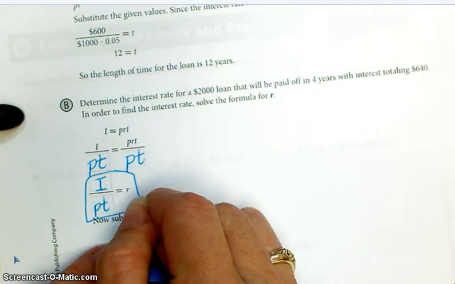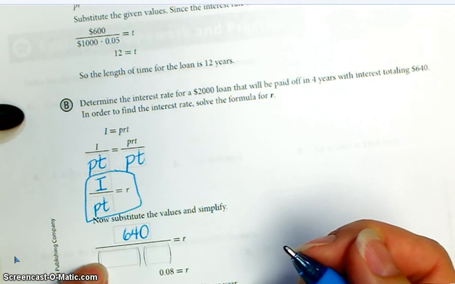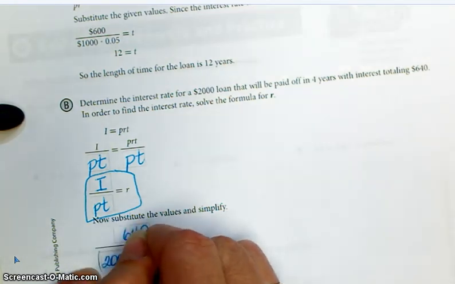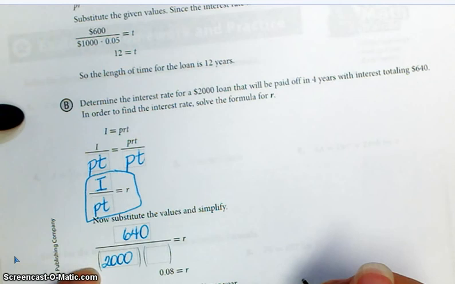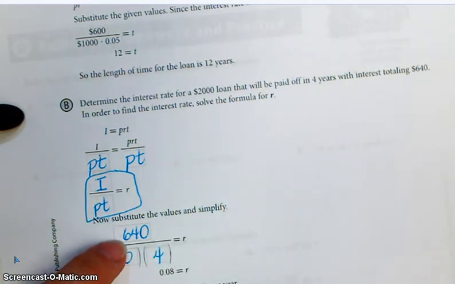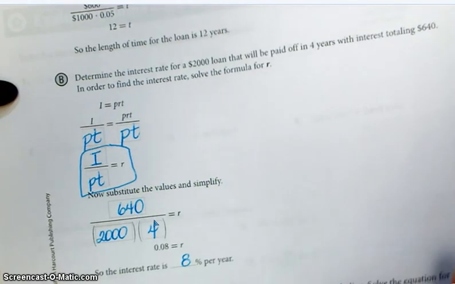And now you need to substitute in the numbers. So my interest that I paid is $640. The principal is the $2,000 loan. The T for time is 4 years. And when you multiply all of that and divide it, you should get 0.08. So the interest rate is 8% per year. Sorry about that.